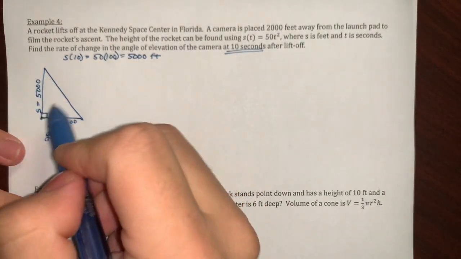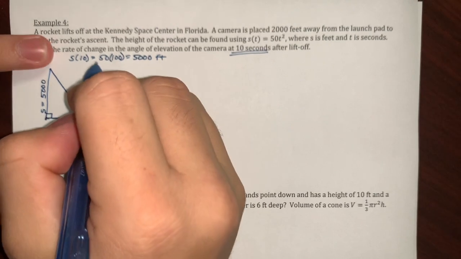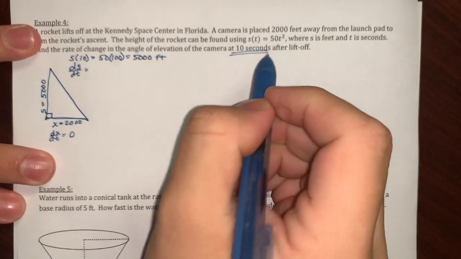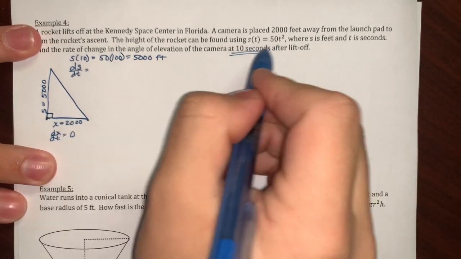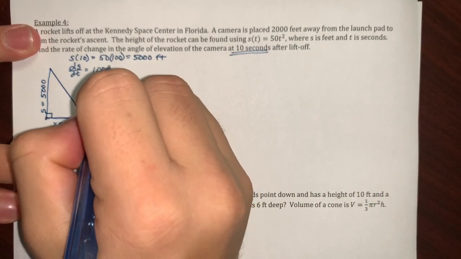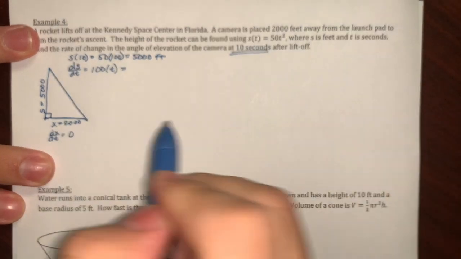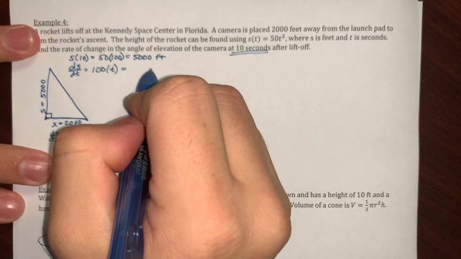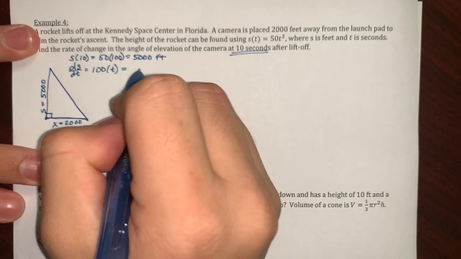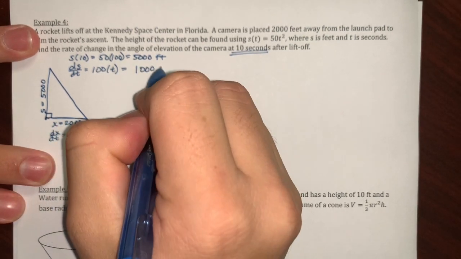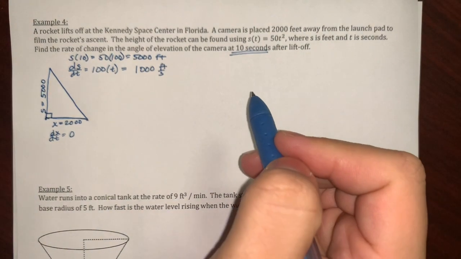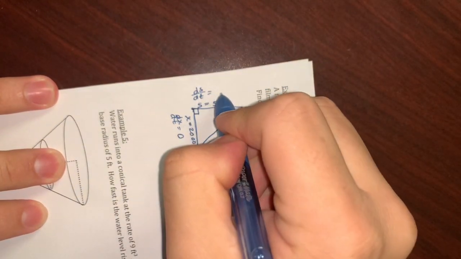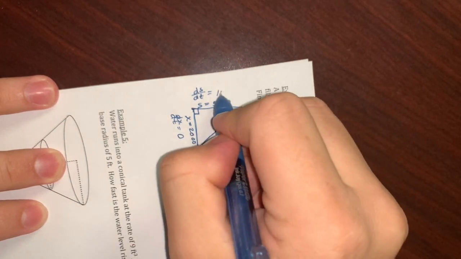I might as well find the rate of s too. So ds over dt is equal to, well, I know the derivative is 2 times 50, so that's 100t. I'm just going to plug in 10 seconds and find the rate of change of s at that moment. If I put 10 in here, that's basically 1,000 feet per second. So ds over dt is equal to 1,000.